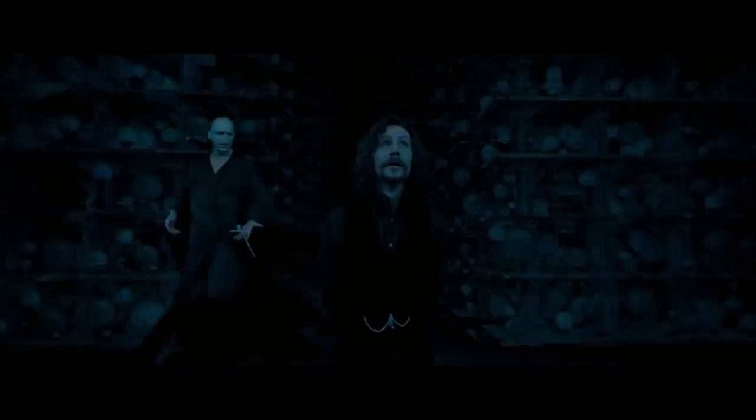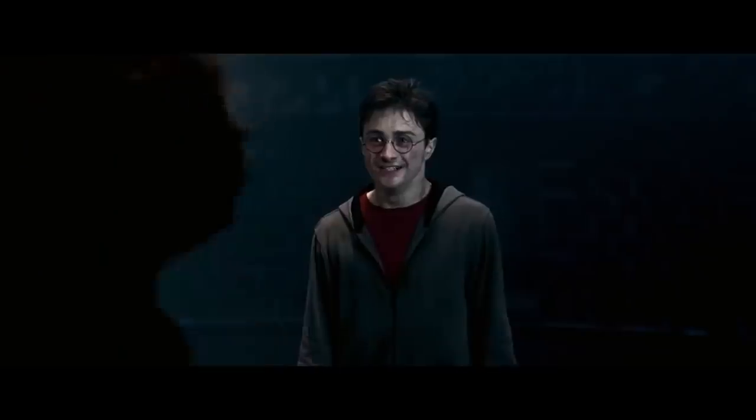In Harry Potter and the Order of the Phoenix, the existence of Voldemort's return is denied by everyone but Harry until a climactic battle towards the end of the movie.